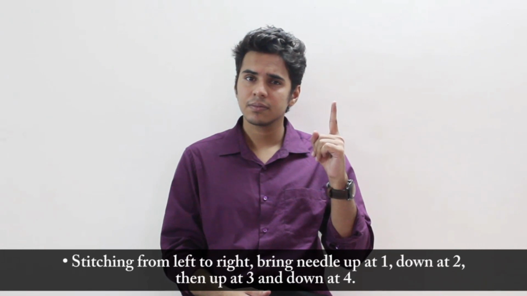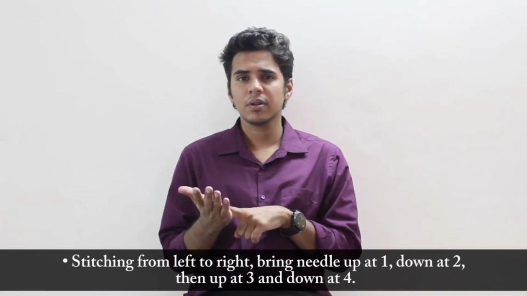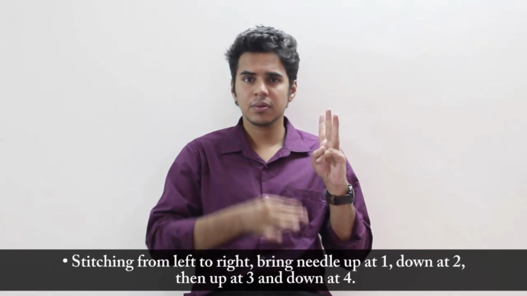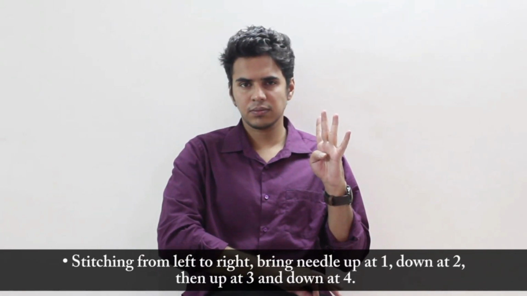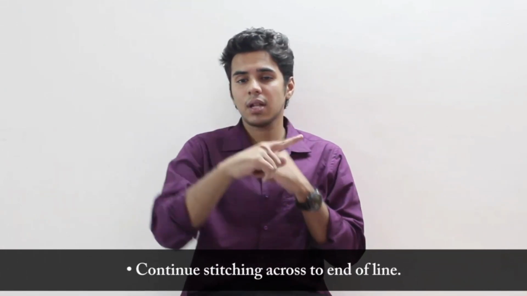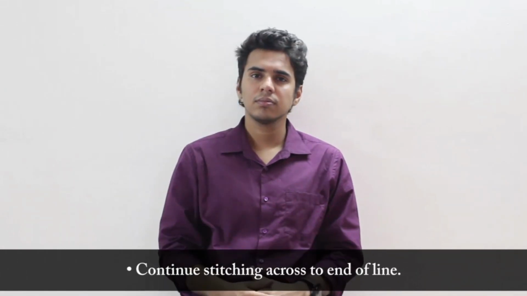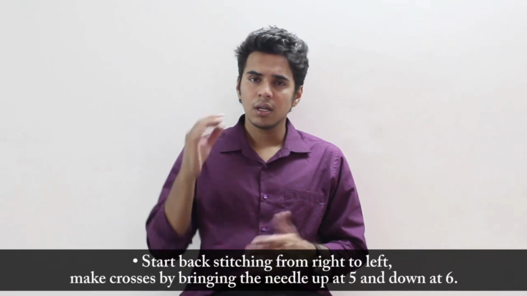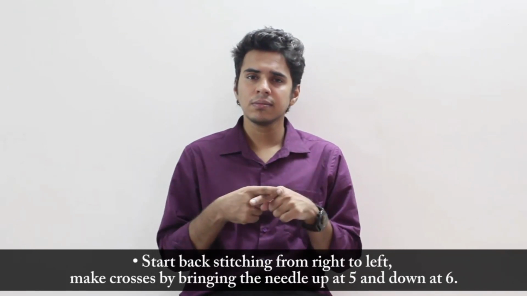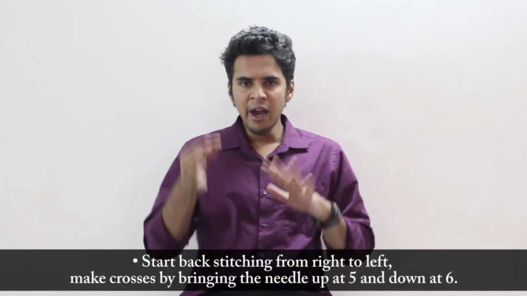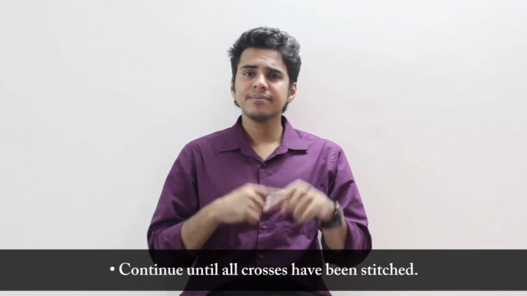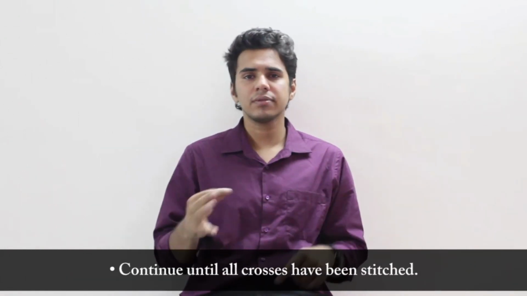Stitching from left to right, bring the needle up at 1, down at 2, then up at 3 and down at 4. Continue stitching across to the end of the line. Start back stitching from right to left. Make crosses by bringing the needle up at 5 and down at 6. Continue until all crosses have been stitched.